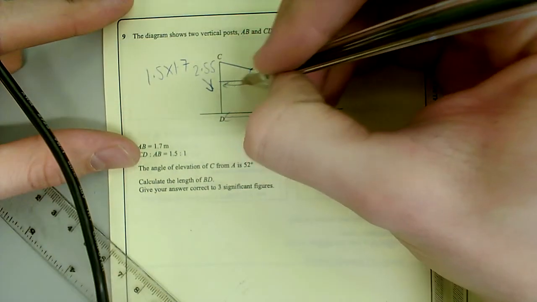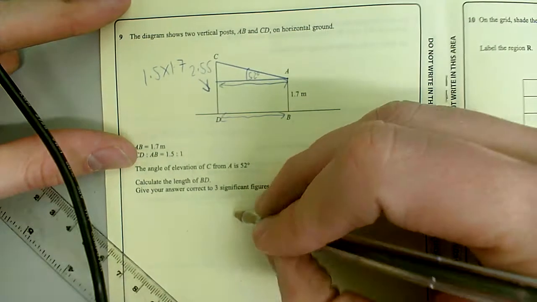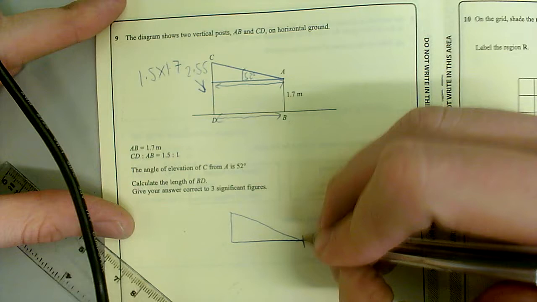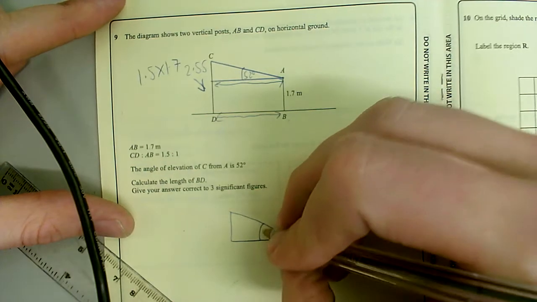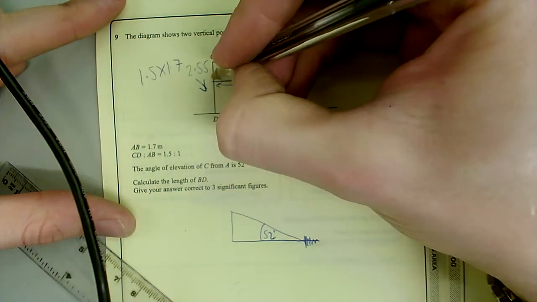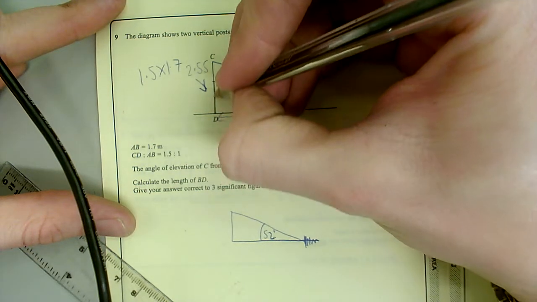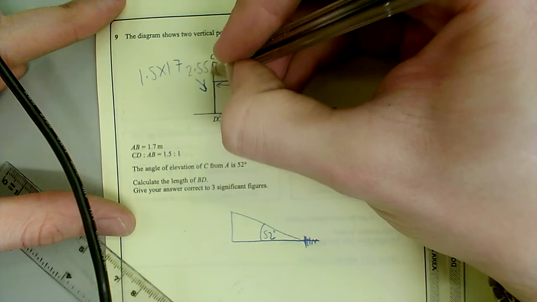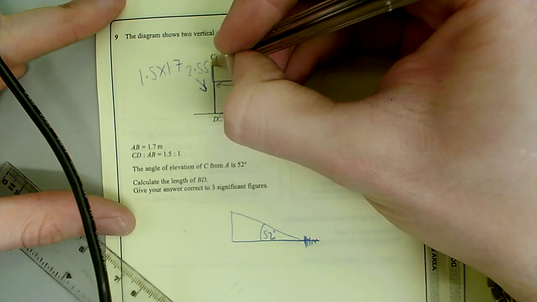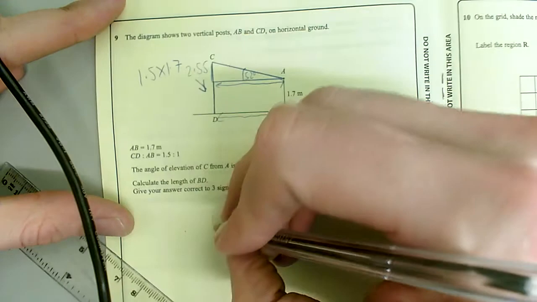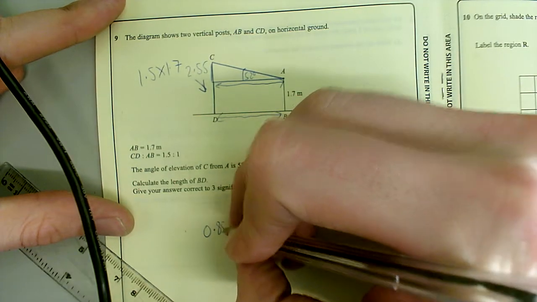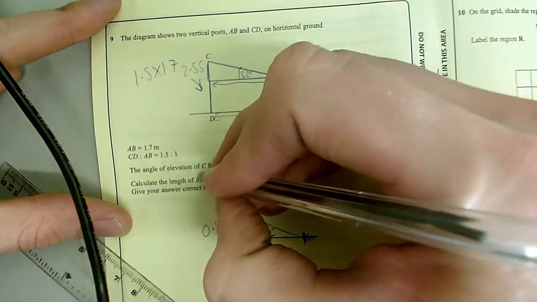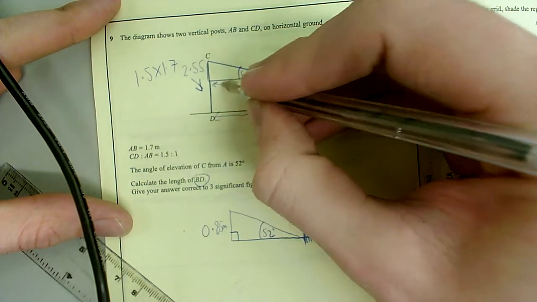Now this triangle, if I redraw that out down here, it's a right angle triangle. And what information do we have? That's terrible, so I'm just going to scribble that bit out. We have the fact that this is 52 degrees. We have that up to here is 1.7, but the whole thing is 2.55, so this little bit at the top must be the difference between 2.55 and 1.7, which is 0.85. So if I write 0.85 meters on this side, now what we actually want to work out is this distance, because the question says find BD, which is the same as this.